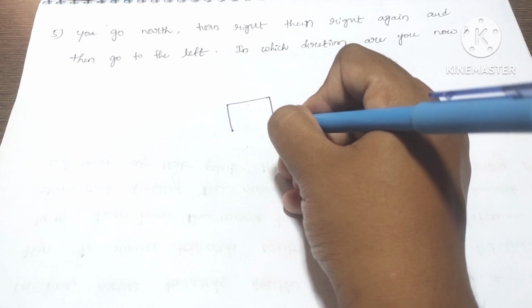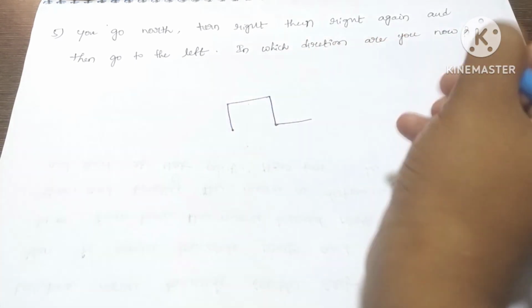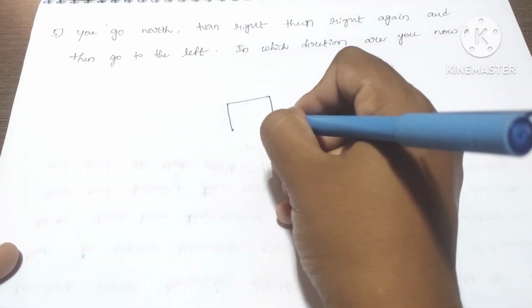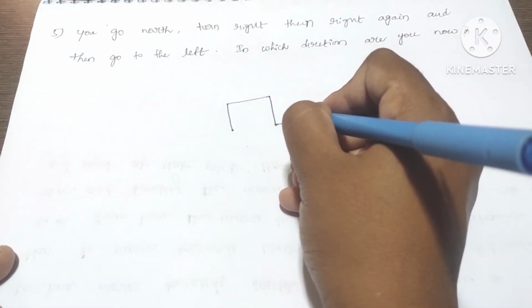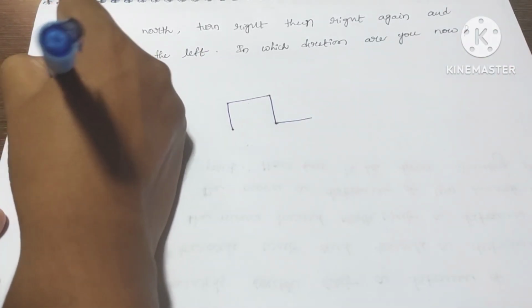If the person is in the south direction, his left is our right. I explained this in the previous class. His left is our right. So we have to go right. In which direction are you now? This is the east direction. What is the answer here?